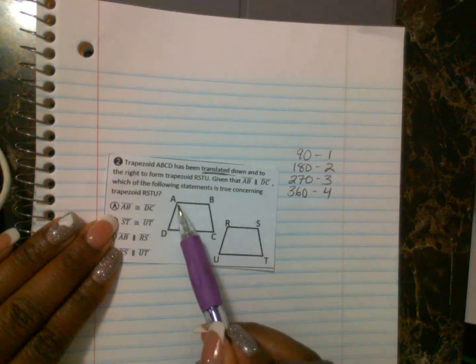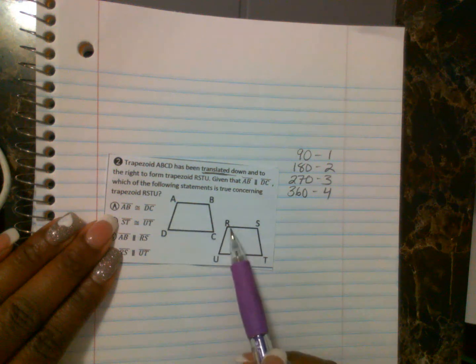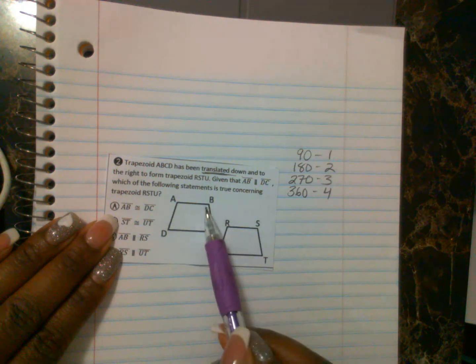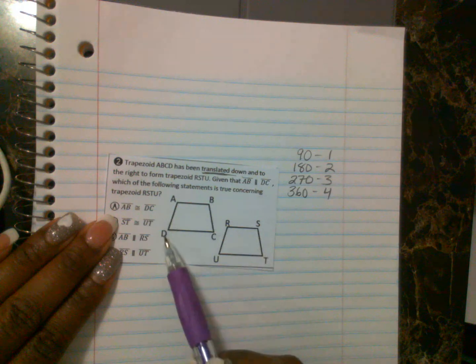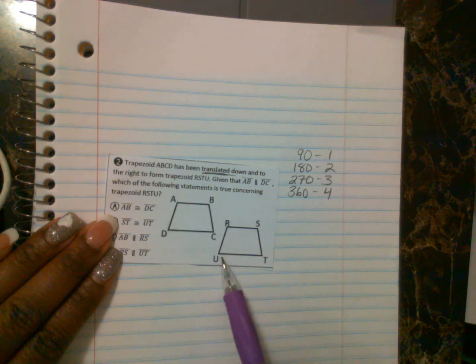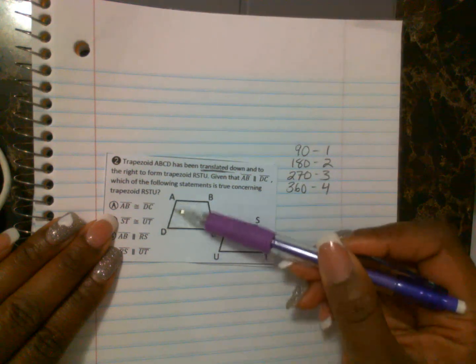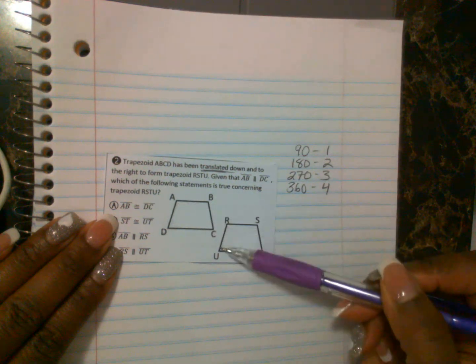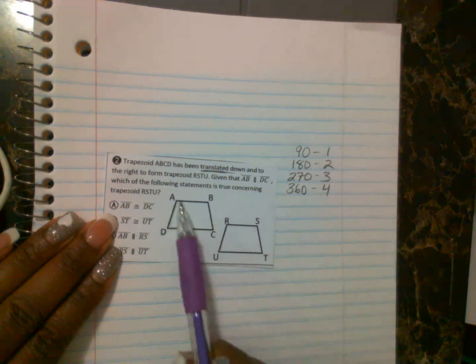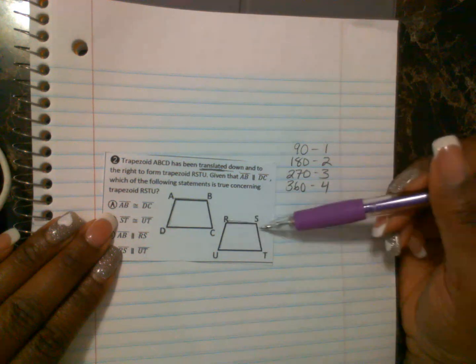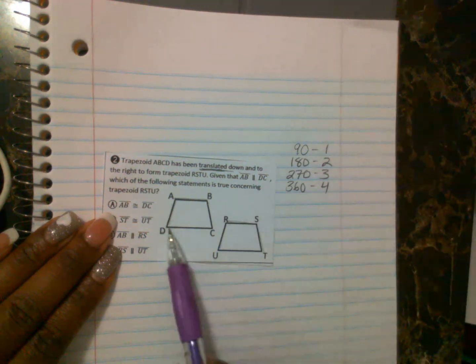So that means A and R correspond. B and S correspond. D and U correspond, and C and T correspond, which means that AD corresponds with this side. They're the same measurement. This side length corresponds with this side length. This side length corresponds with this side length, and the bottom corresponds with the bottom.